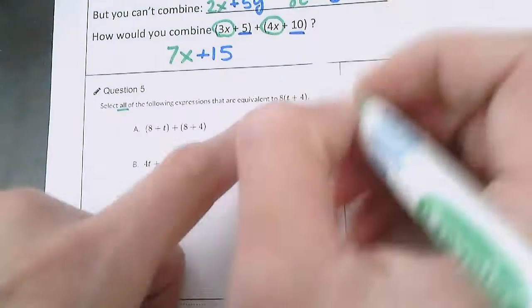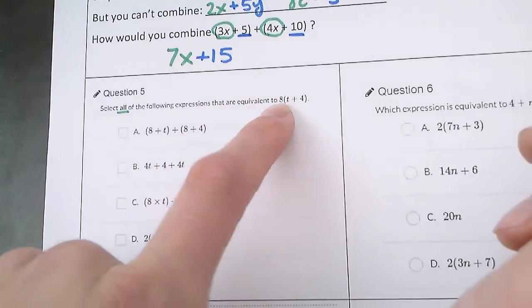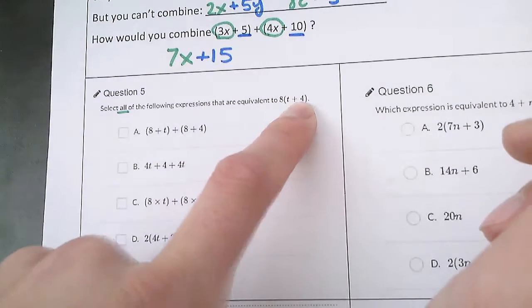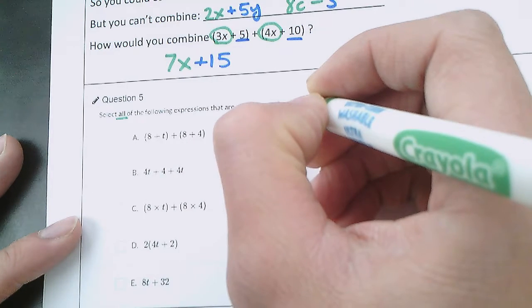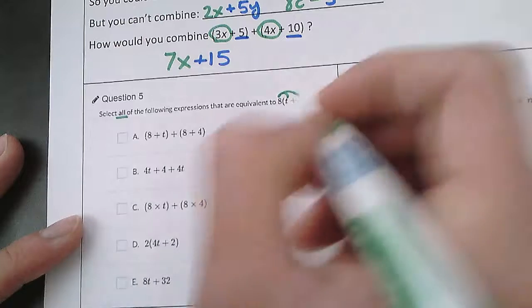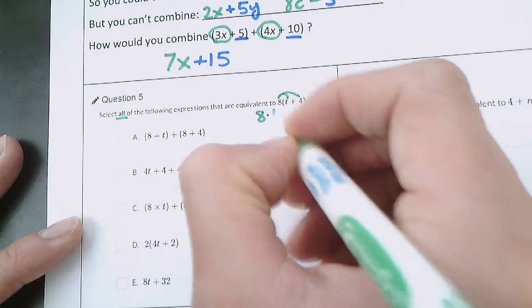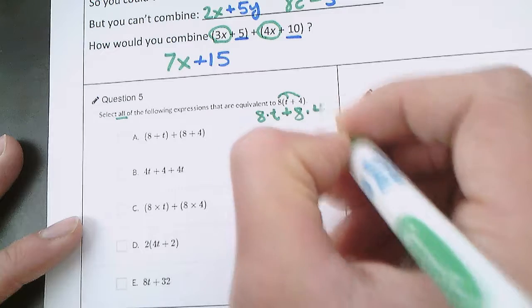Now, if you remember, using the distributive property, this expression right here, 8 times t plus 4, we can write that in expanded form by multiplying the 8 times each number inside the parentheses. So we would have 8 times t plus 8 times 4.